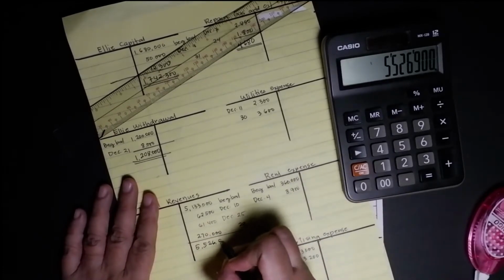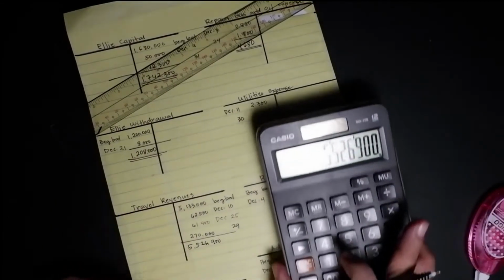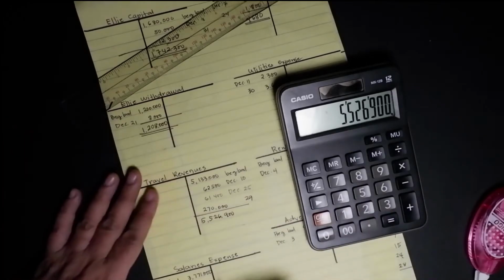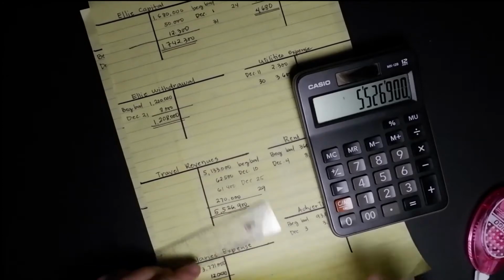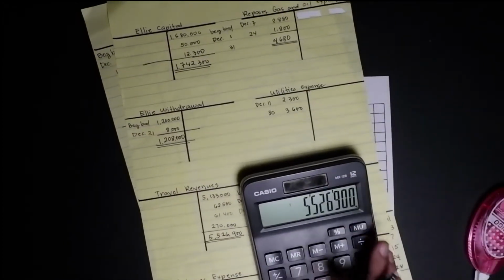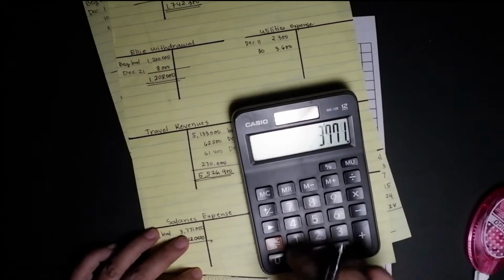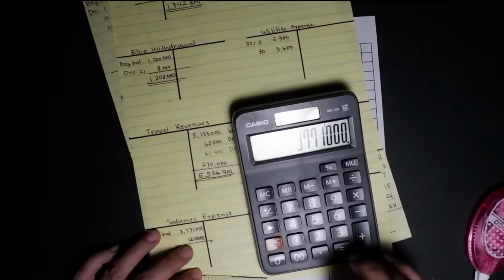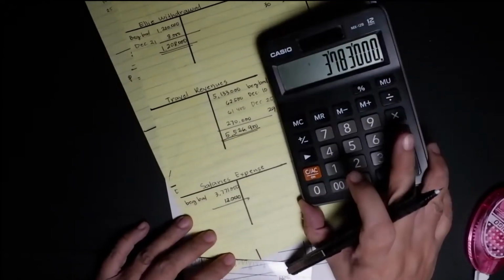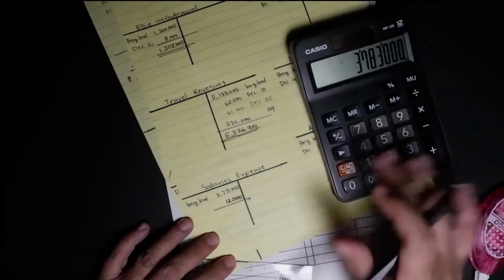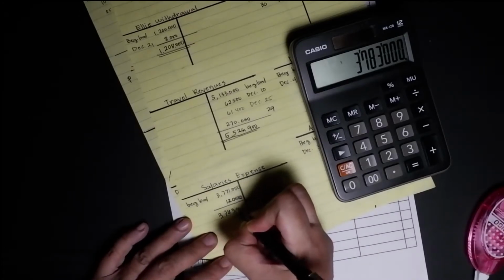Salaries expense. Okay. Salaries expense, that is 3,771,000 plus 12,000. 3,783,000.